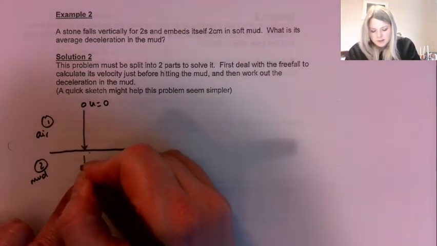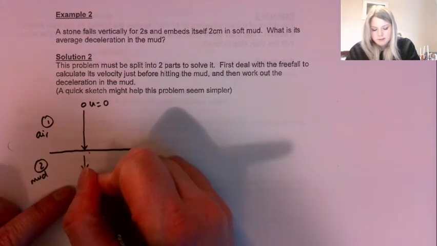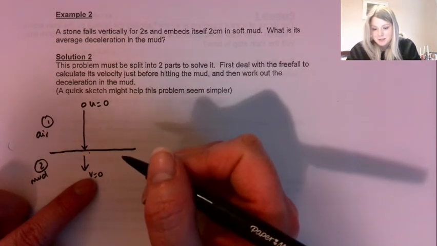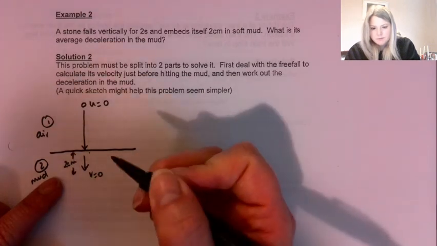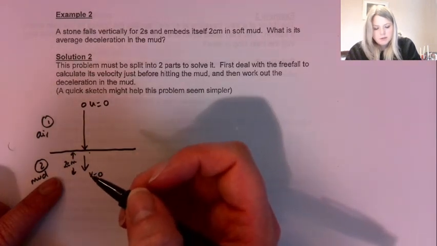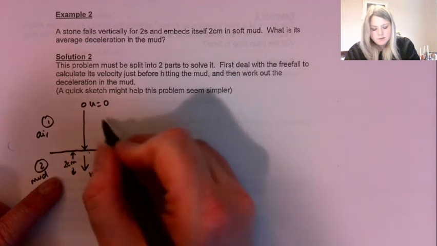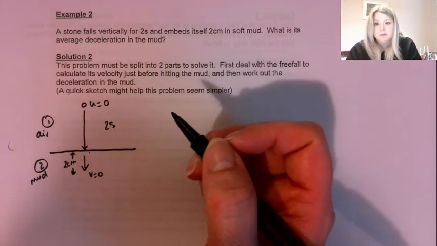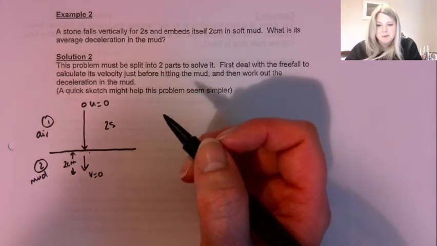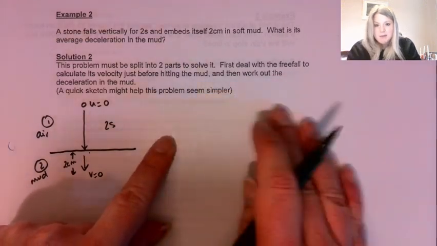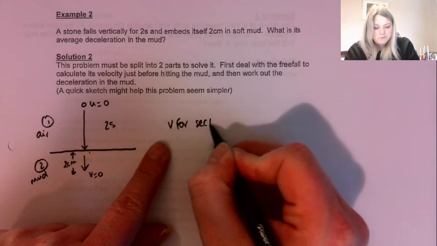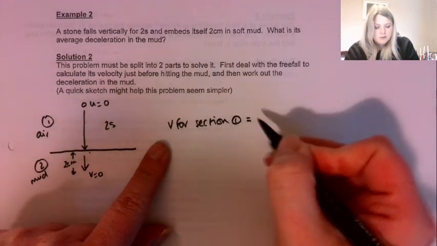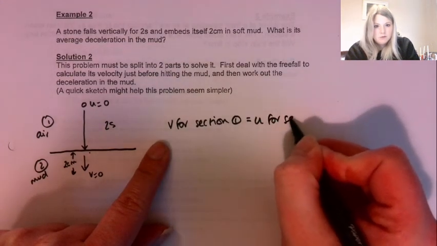So in here, then it's going to come to a stop, which means its final velocity in this little section is 0, and that was 2 centimetres. What did we know? We knew the time for the air, didn't we? Yeah, so it took 2 seconds to do that. I don't really know how to mark that on my diagram very well. So, can you make a wee note here that V for section 1 is U for section 2?